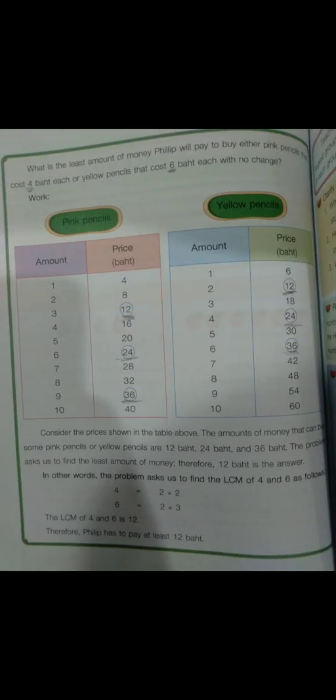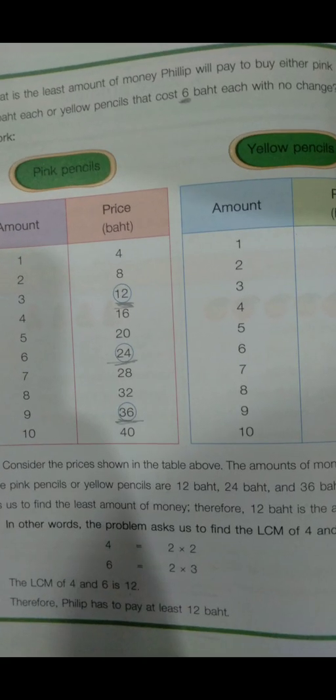And now please open your book on page 86. What is the least amount of money Philip will pay to buy either pink pencils that cost 4 baht each or yellow pencils that cost 6 baht each with no change? Okay, so here's the worked example.